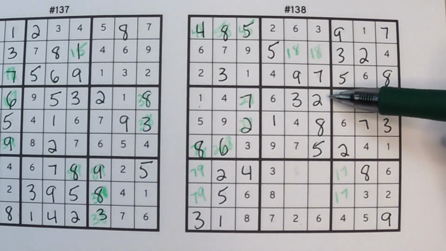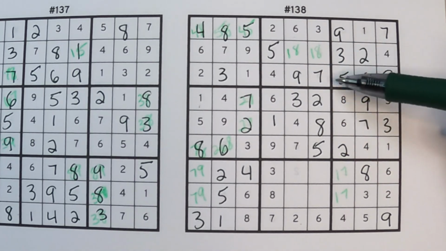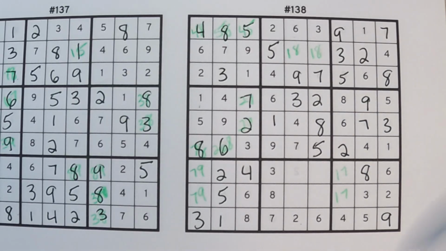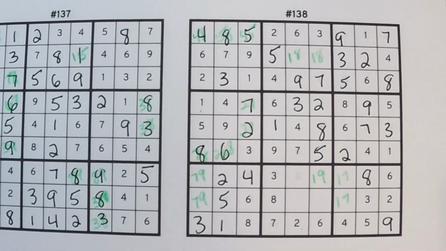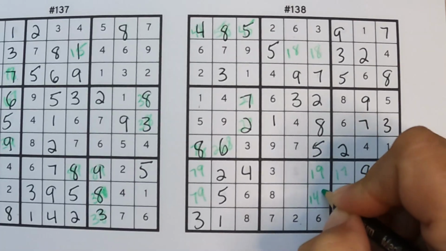For this column now, we're missing 1, 4, and 9. Got a 4 here, so 1, 9. No help here, 1, 4, 9.